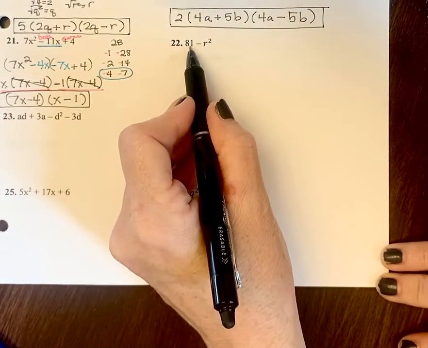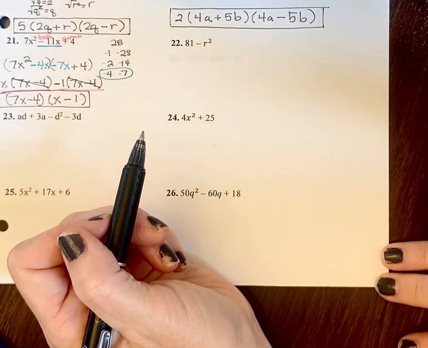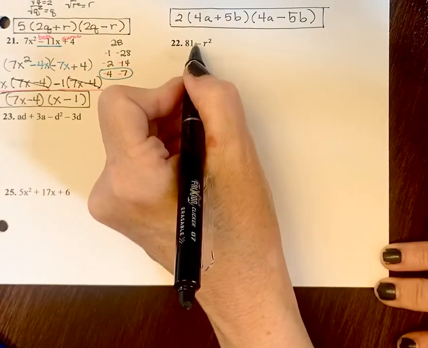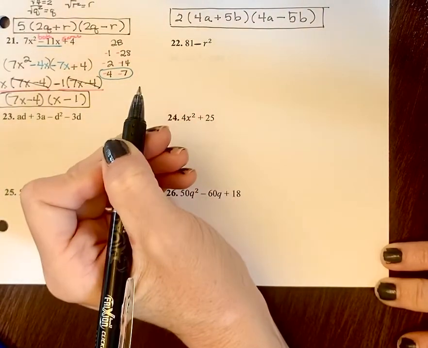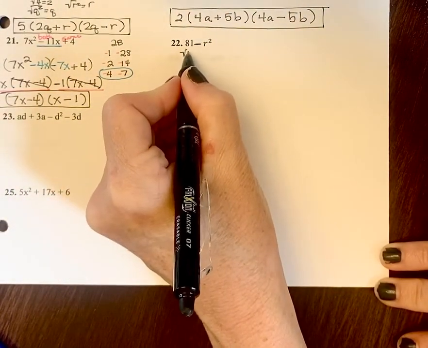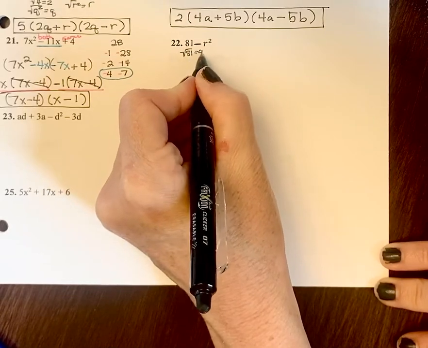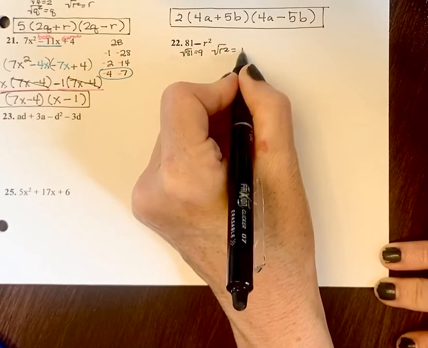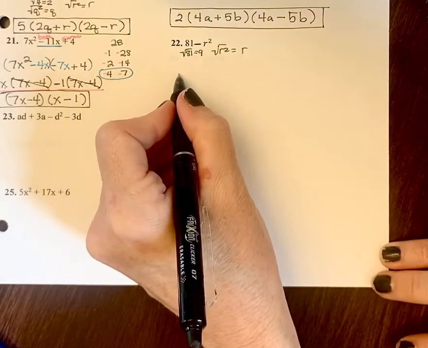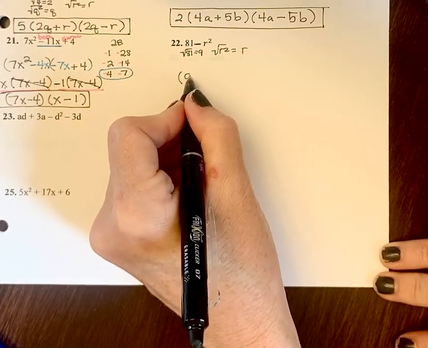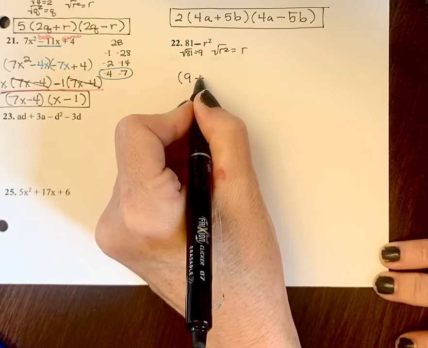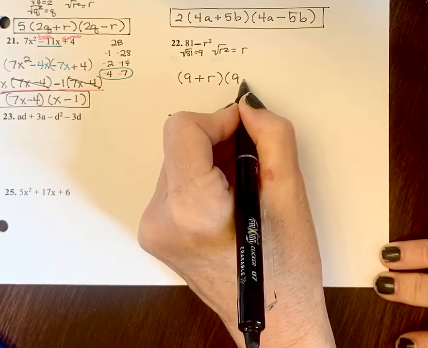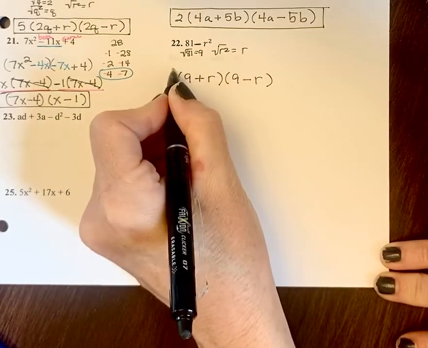Okay, 22, we have a binomial. So if you have a binomial, the only thing you need to check is for a difference of squares. Difference means subtraction. It is subtraction. Can you take the square root of the first term evenly? Yes. Can you take the square root of the second term evenly? Yes. All right, so we can go ahead and write our answer. Square root of the first term plus square root of the second term, and then same thing, but use a minus.